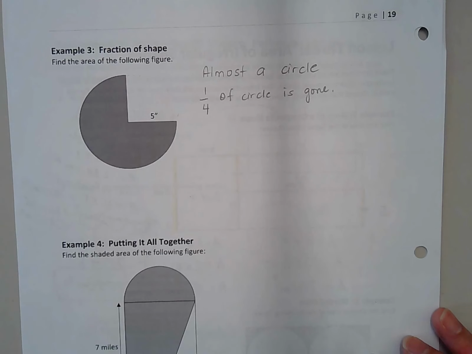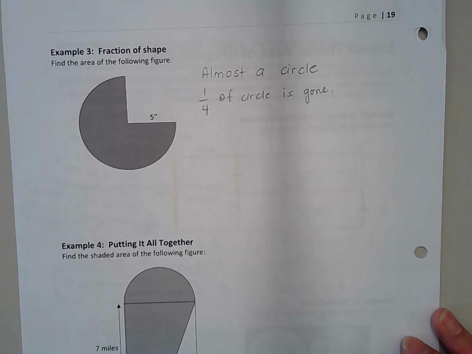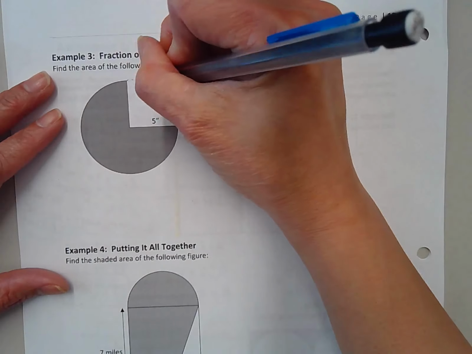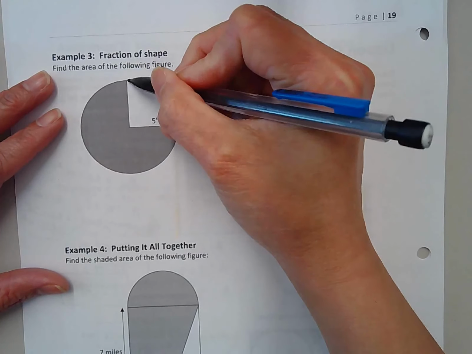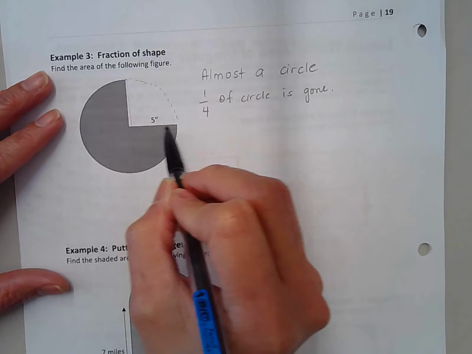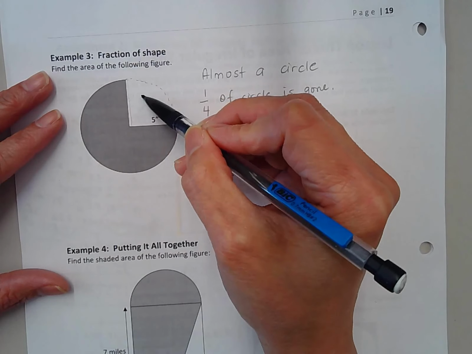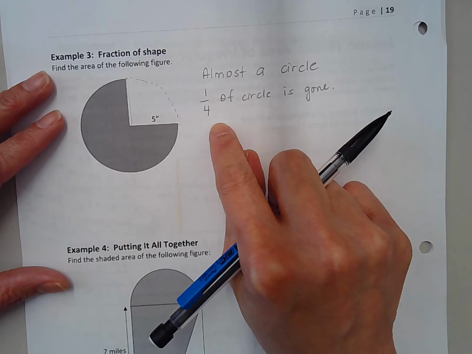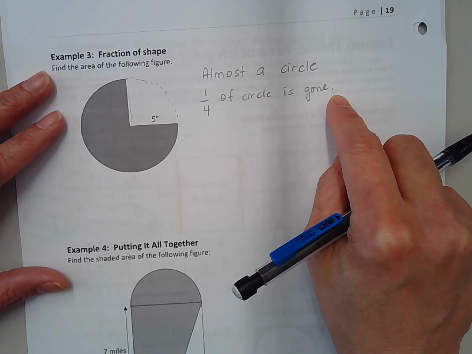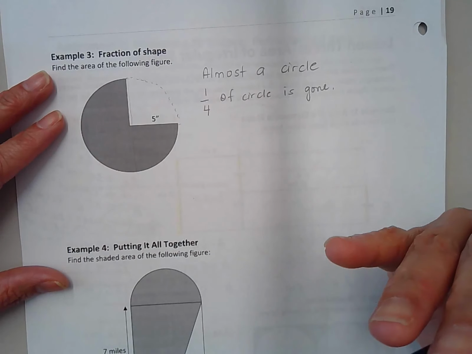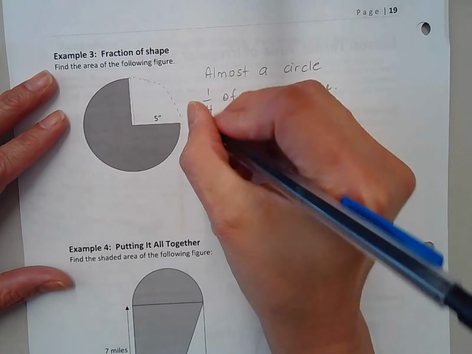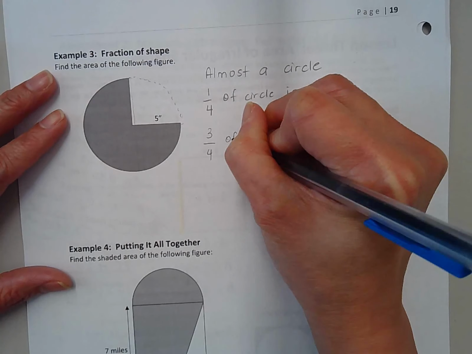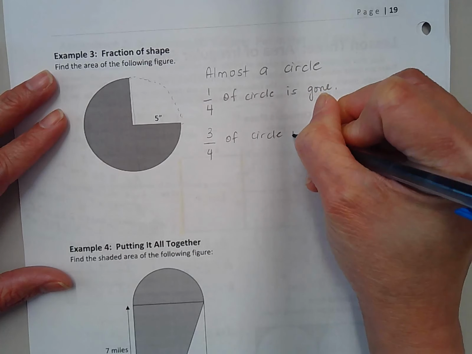Because you can divide a circle into 4 parts, yeah. Absolutely. So this is a circle, and if I divide it in 4 equal parts, this 1/4 is taken away, okay? So if 1/4 of the circle is gone, what fraction remains? 3/4. Yeah, 3 out of the 4, 3/4 of the circle remains.